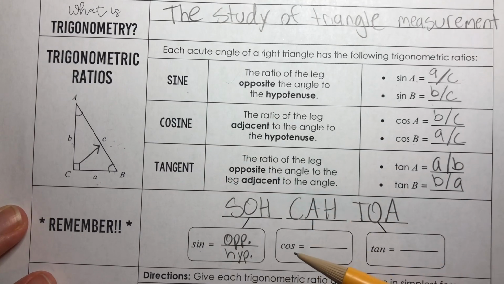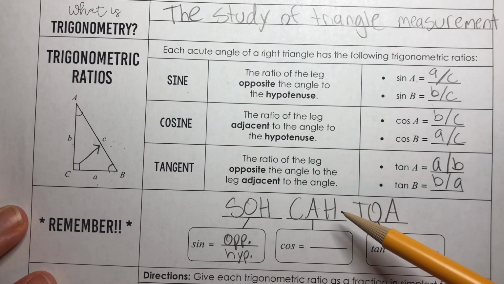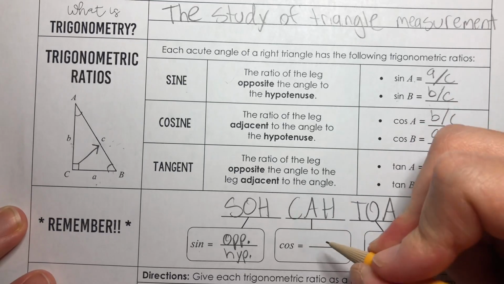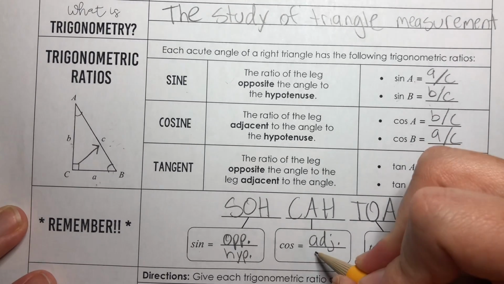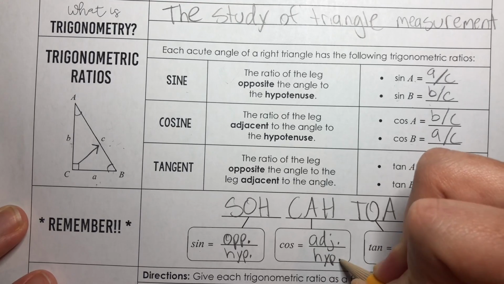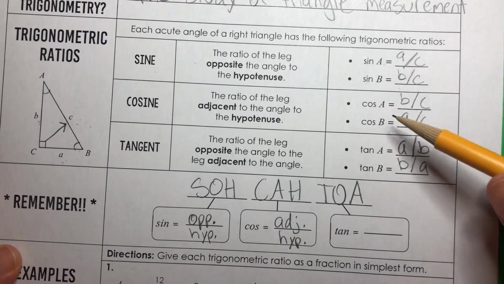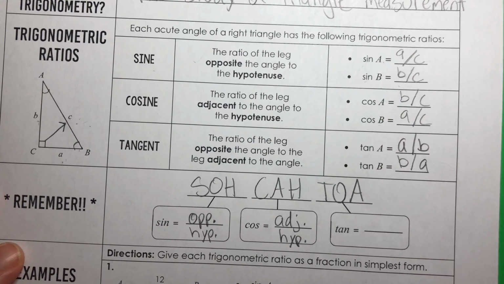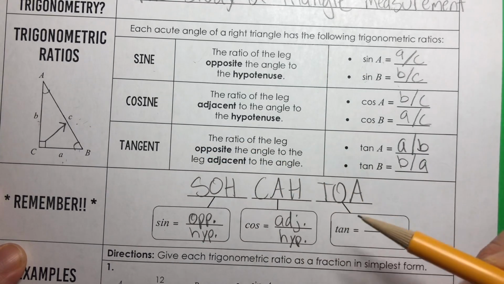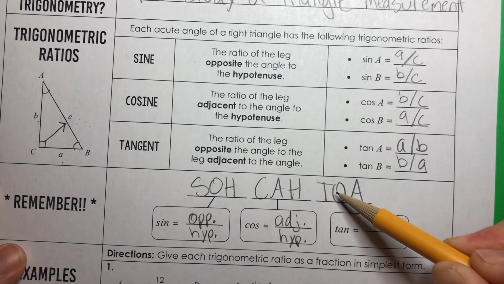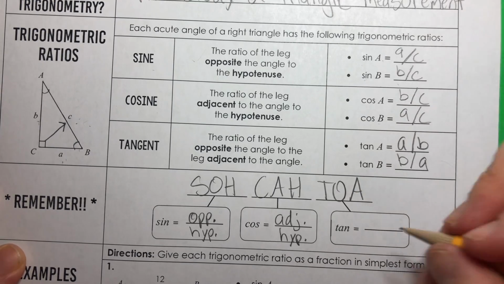C is for cosine. A is for adjacent. H is for hypotenuse. So the cosine is your adjacent leg over your hypotenuse. And again, in reference to whatever angle that you have. And then TOA is for our tangent. So T is for tangent, and then we've got our opposite leg and our adjacent leg.